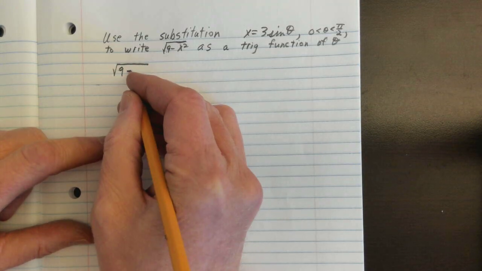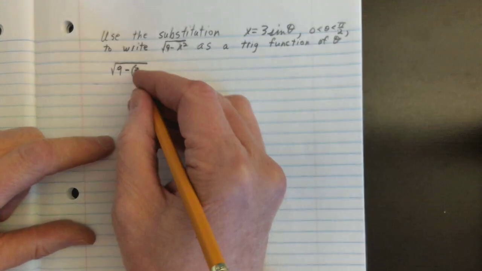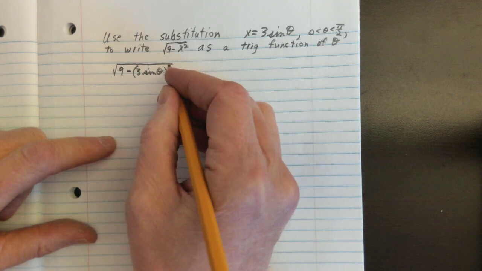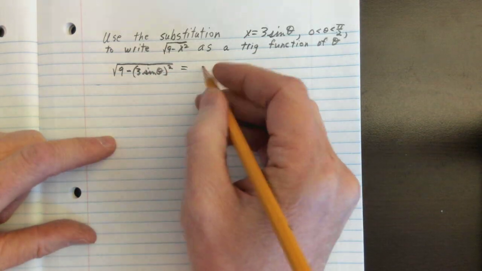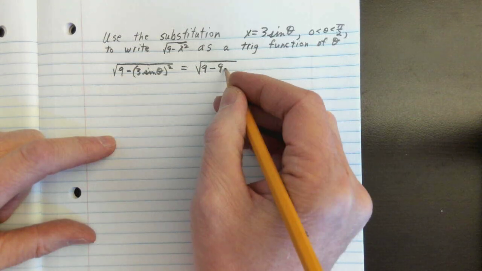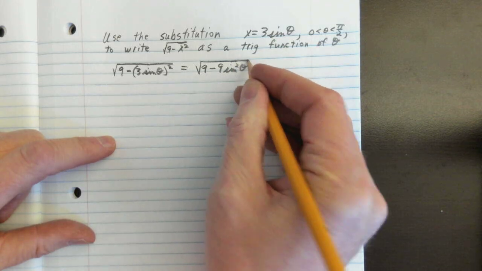So I'm going to take 9 minus, and I'm going to replace x with 3 sine theta, which is the square root of 9 minus 9 sine squared theta.